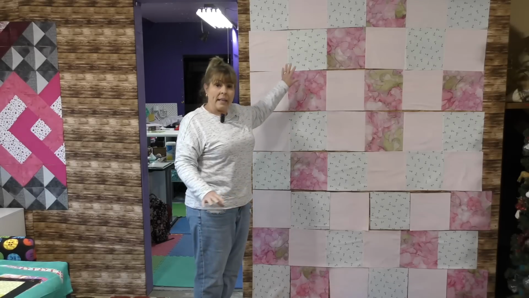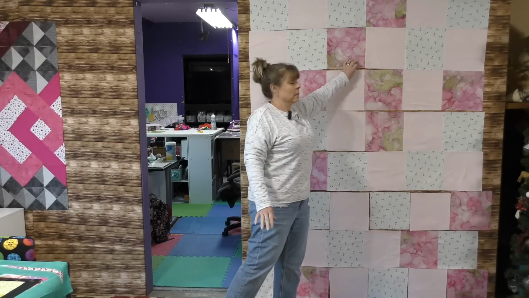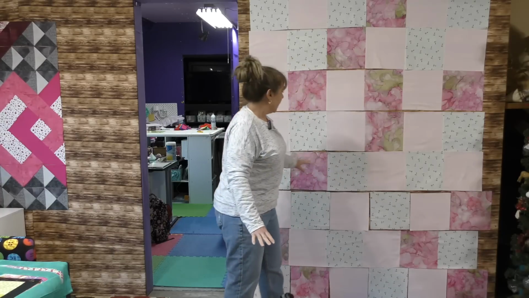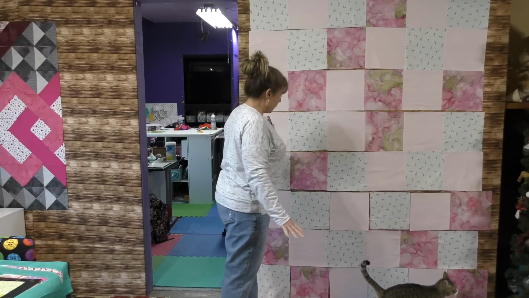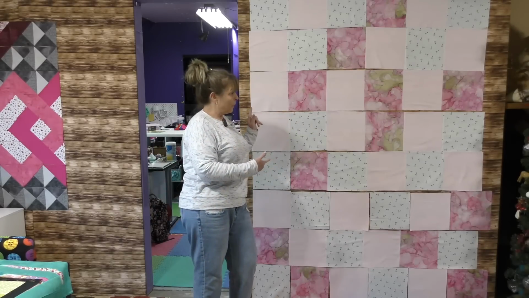So I had to kind of intersperse those blocks throughout the quilt. So I cannot hang a row of 6 blocks on my design wall straight. I have sewn several of the rows together. So let me finish sewing all my blocks together.